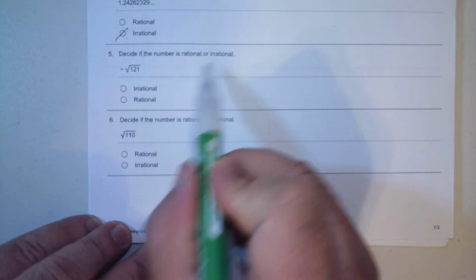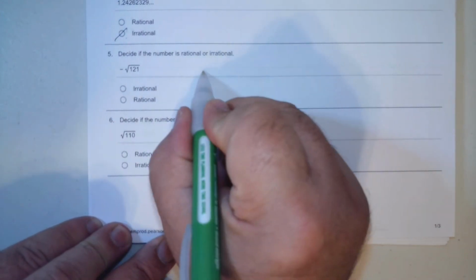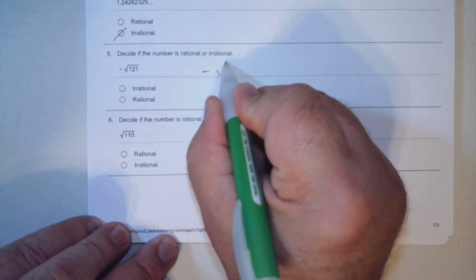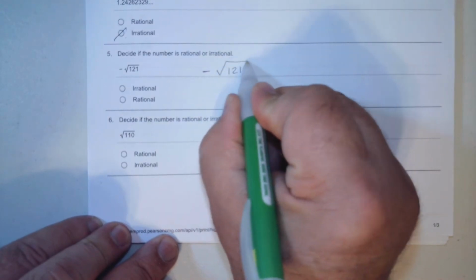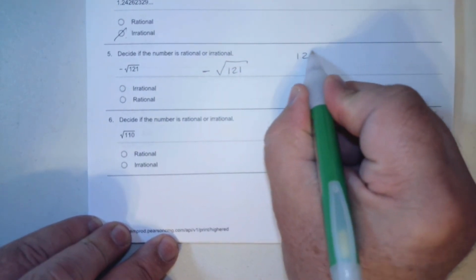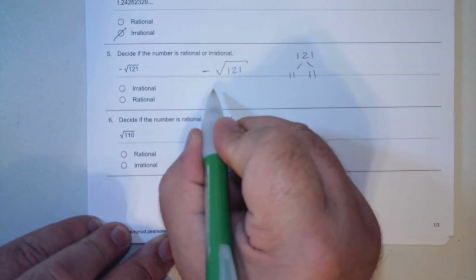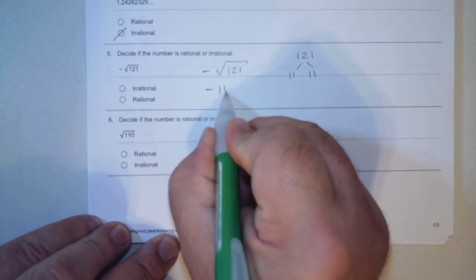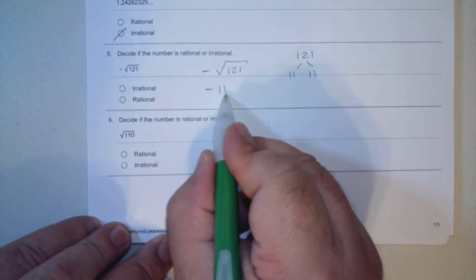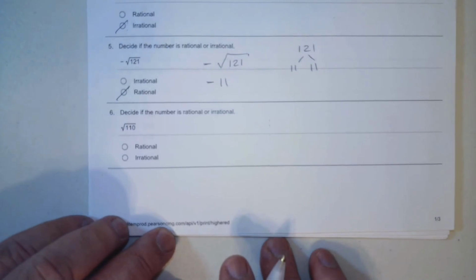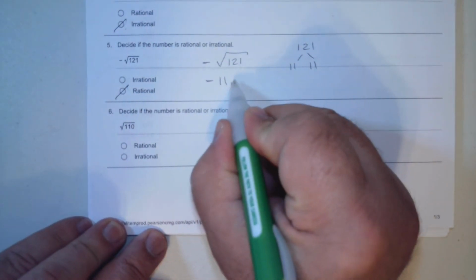Decide if the number is rational or irrational. The negative in front really means nothing. 121. 121 is made up of 11 times 11. So the answer is negative 11. There's no decimals, so it's rational. It's a finite number. It's actually negative 11.0.